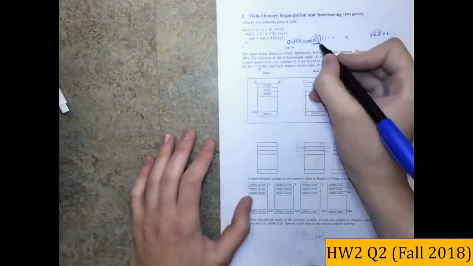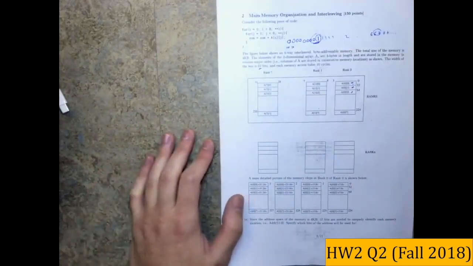But since we have some overlap in latency, we need to subtract the overlap. So here we have 9 cycles of overlap, right? Basically, after issuing a request to bank 0, in the next cycle we can issue a request to bank 1, where the request to bank 1 will complete 1 cycle after completing the request to bank 0. So we'll have only 1 additional cycle.